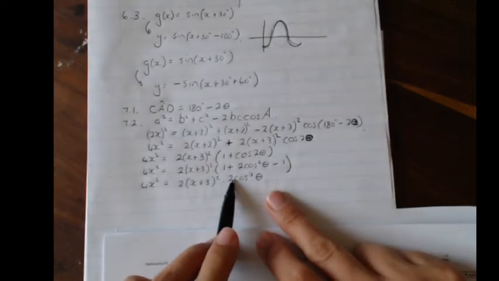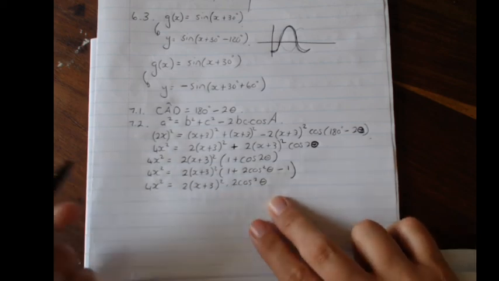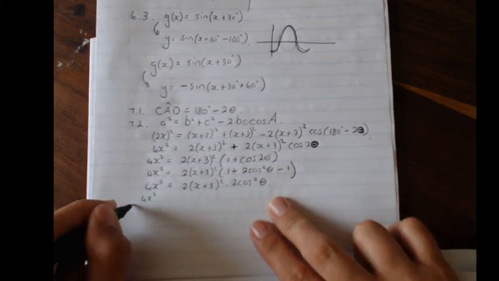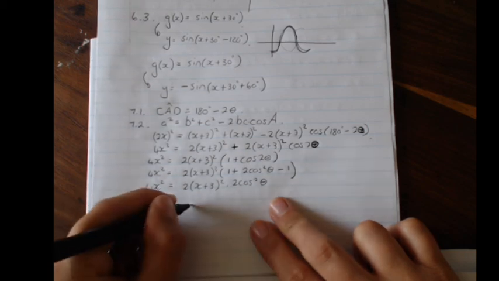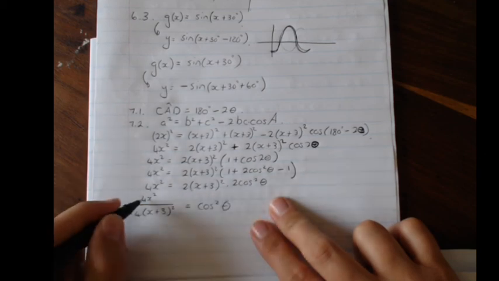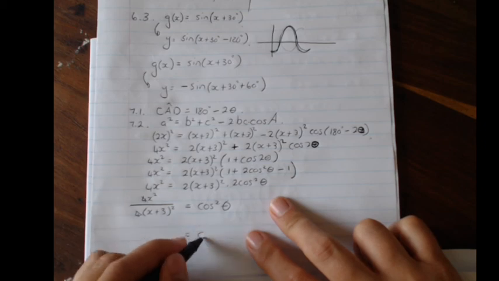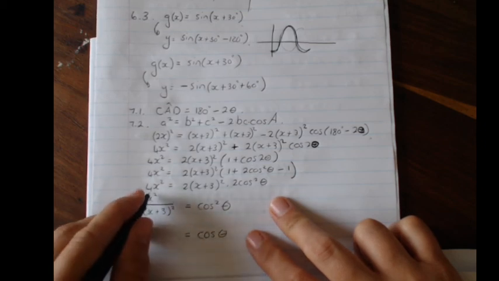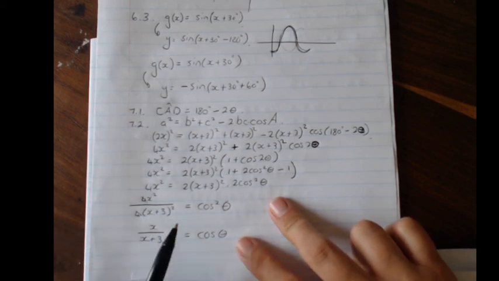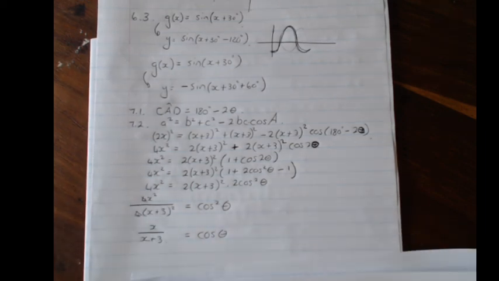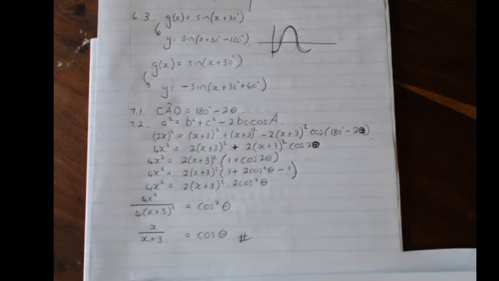And I want the cos alone, so I'm going to take all of this to the other side. The 2 times 2 is 4. And x squared over x plus 3 squared is cos squared theta. The 4's cancel, and since I want cos theta, I can take the square root to have cos theta is the square root, and square root is going to get rid of all of those squares. And I want to show that cos theta is x over x plus 3, which is what I wanted to do in this question, so I'm done.